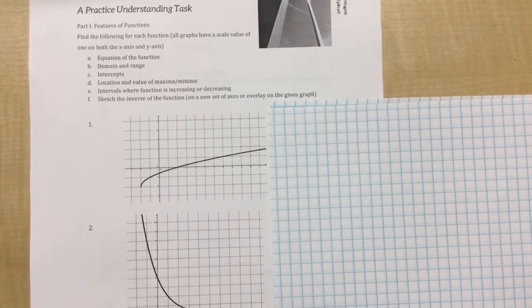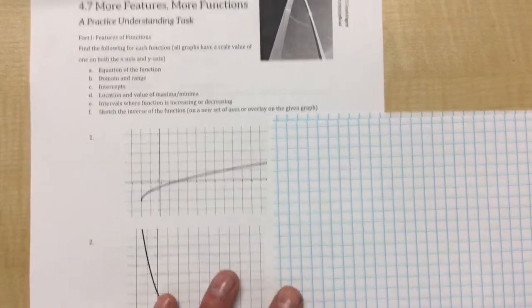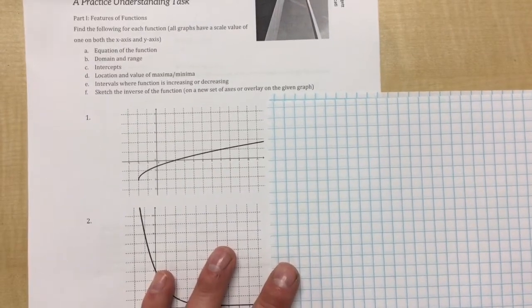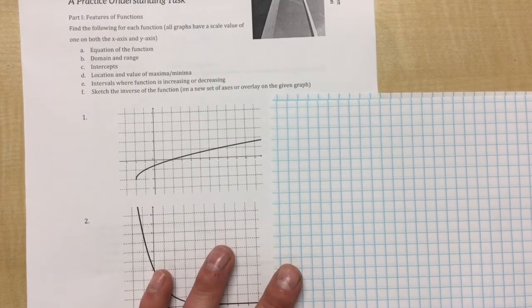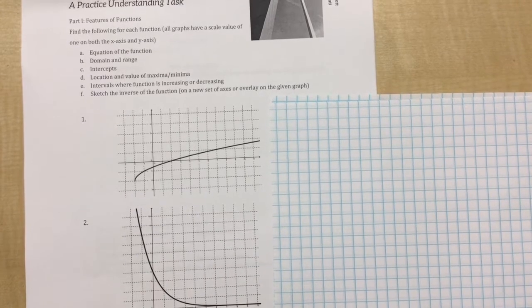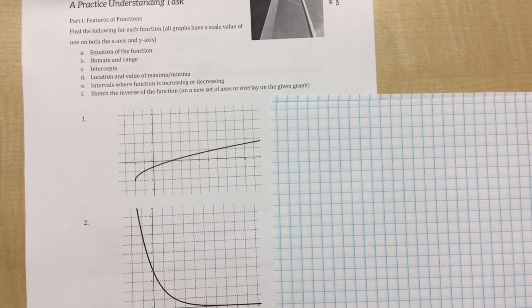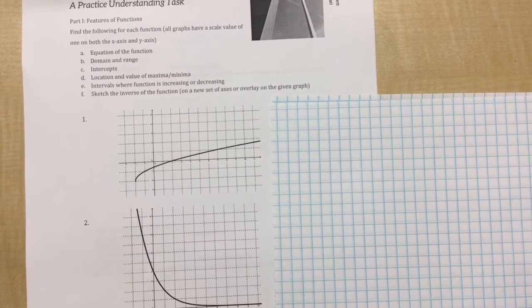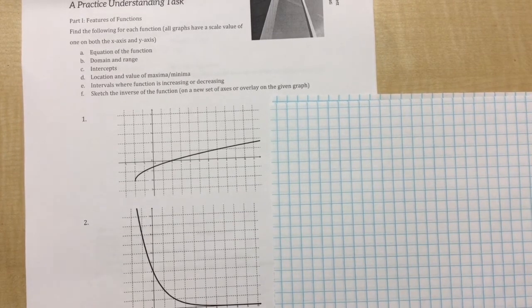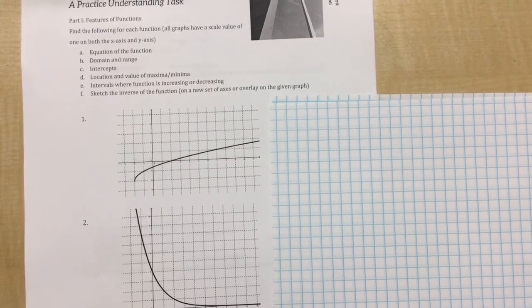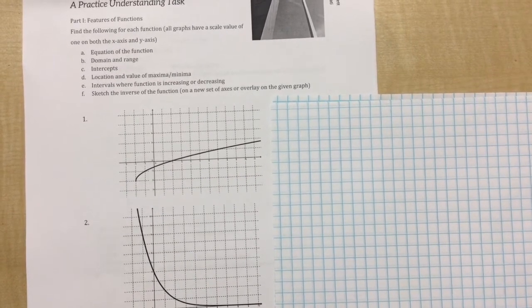Hey guys, I'm out today at a meeting, so I thought I would make a video of 4.7 to get you started. It's the last task of Module 4, and I thought it was really important that I do this because this task is real similar to what you need to know for the test. So I'm just going to do number 1 here to get you started, and then all the following problems after that need to be done in the same exact way.